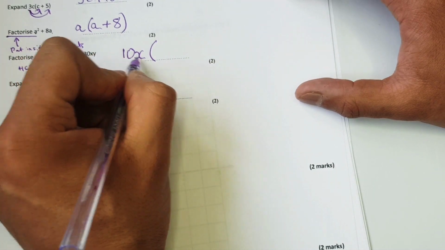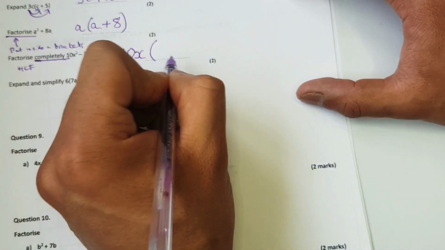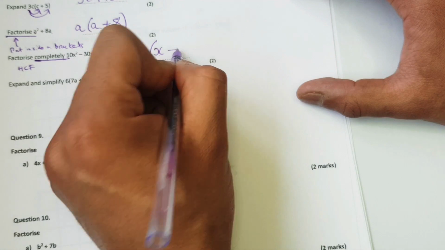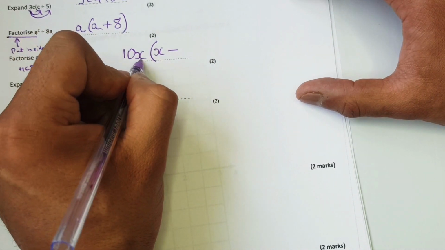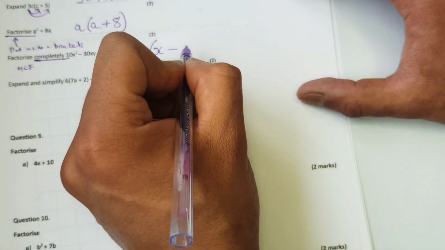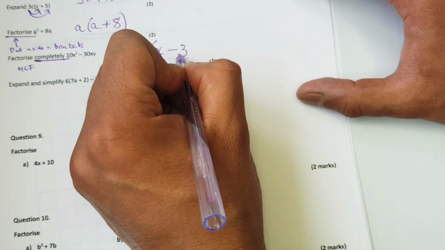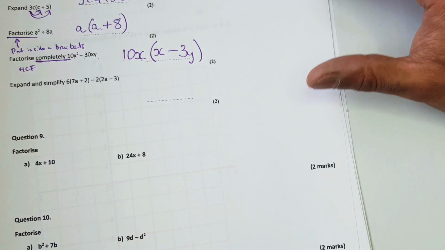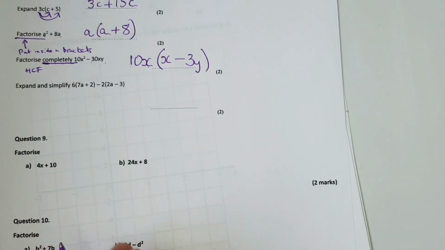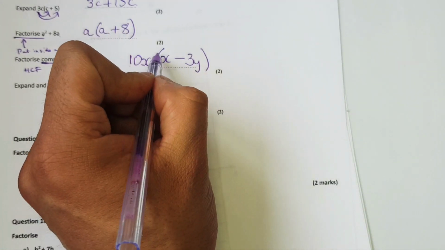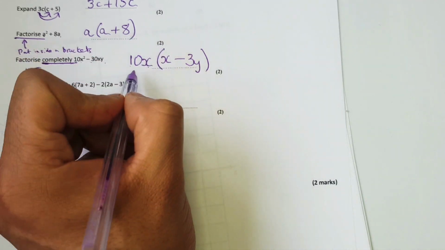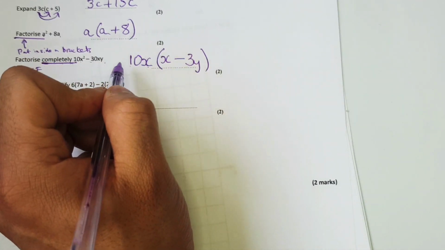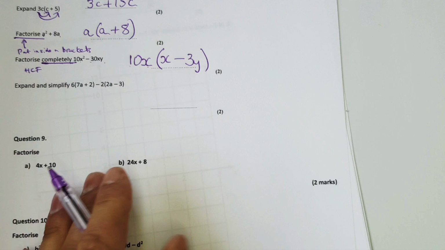So you pull the smallest one out. To get from 10x to 10x squared, I just need 1 more x. To get from 10x to 30xy, I times it by 3. That will give me 30x. But then I put a y on to make it 30xy. Again, 1 mark for factorizing it. And the second mark is if we factorized it completely with the highest common factor outside.